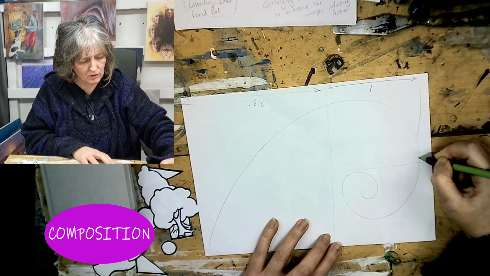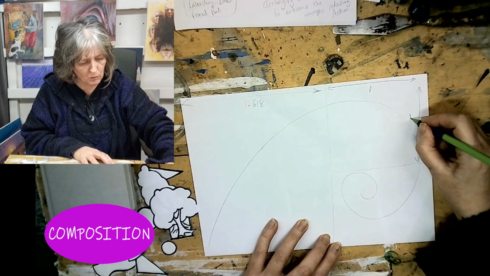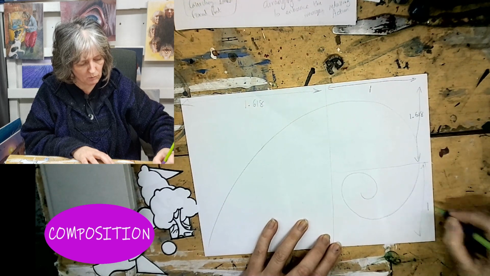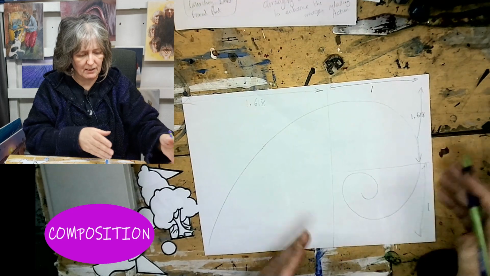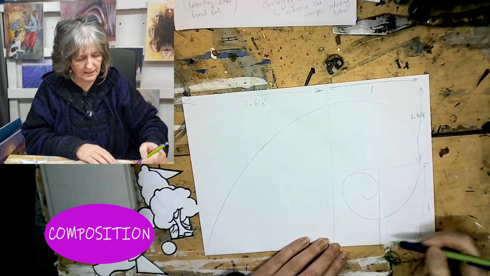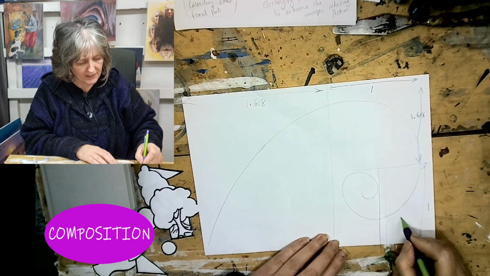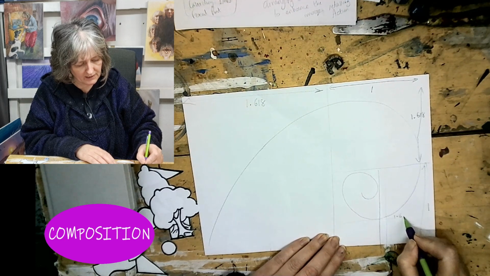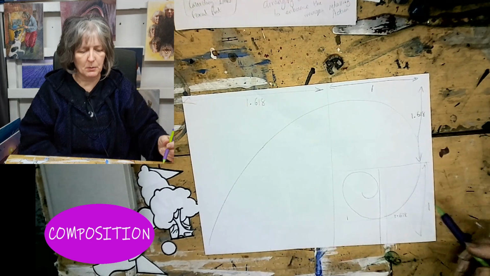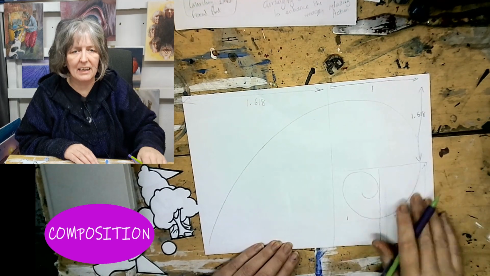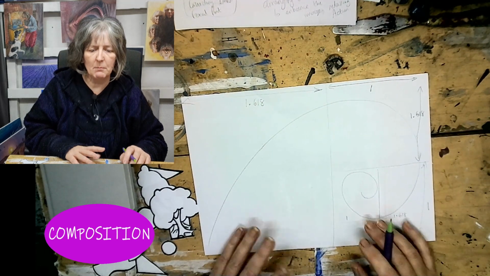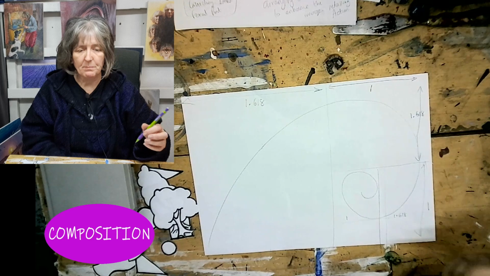If that was 1.618, that would be 1. And so it continues down, there. That there, 1.618, that would be 1. And it keeps getting smaller and smaller. And that creates a Fibonacci sequence as well, but it's the golden ratio.